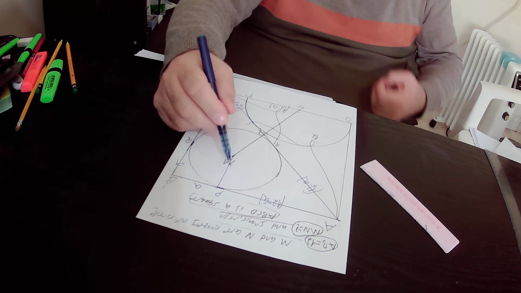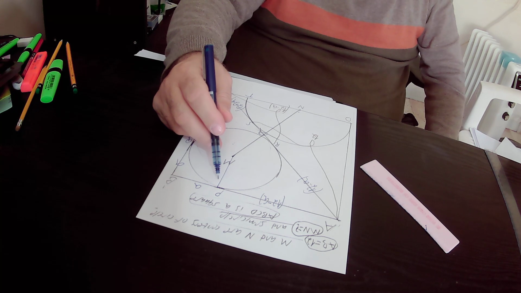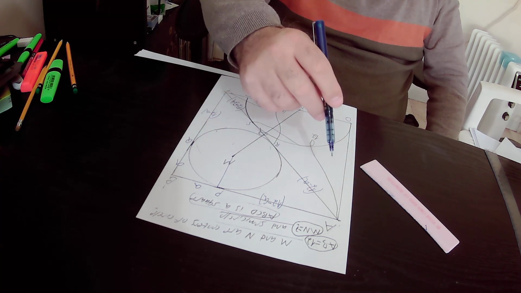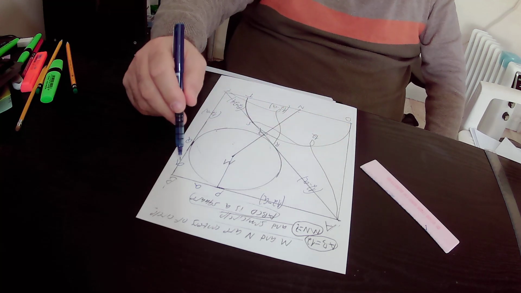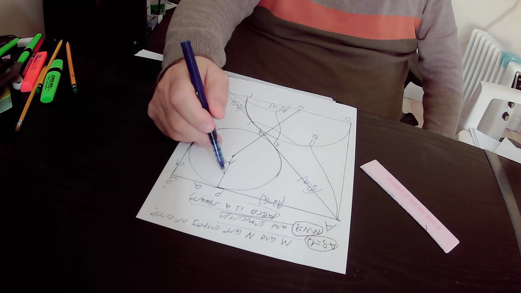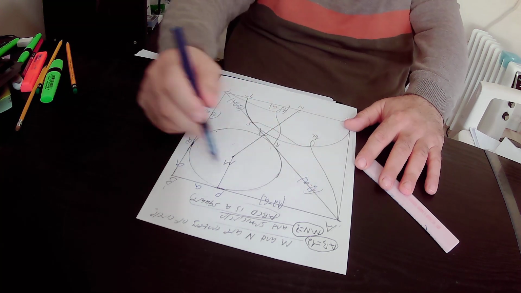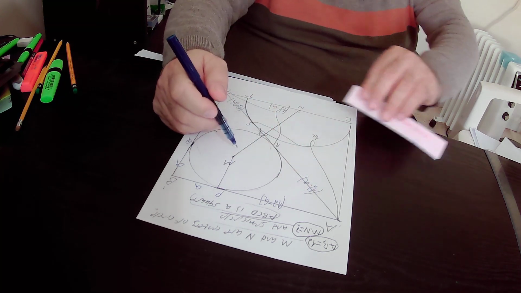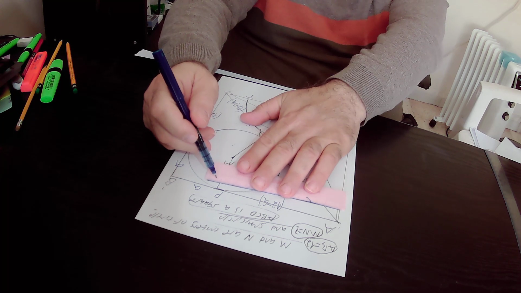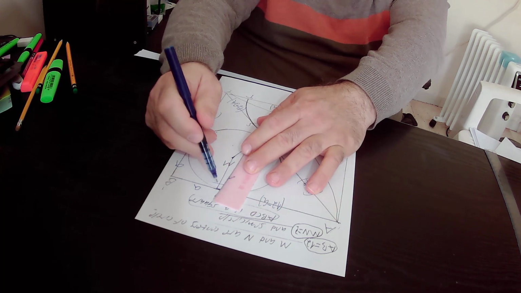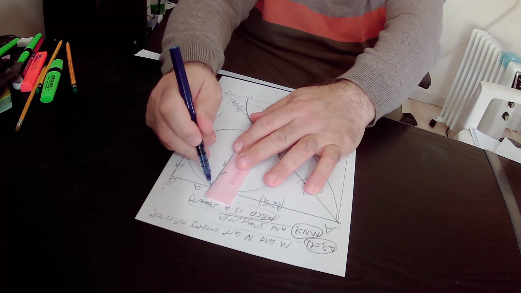Therefore, the tangent AB will be perpendicular to the radius PM. That is to say, this angle will be equal to 90 degrees and this angle will also be equal to 90 degrees.